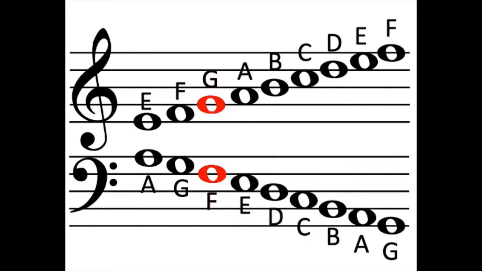Remember, again, if you can't remember face and all cows eat grass and every good boy deserves fudge and good burritos don't fall apart, if you can just remember that the treble clef is the G clef because that note is a G, and that the bass clef is the F clef because that note is an F, then just use logic to fill in the rest of the spaces. You'll be able to make it work. That's it. Simple, huh?